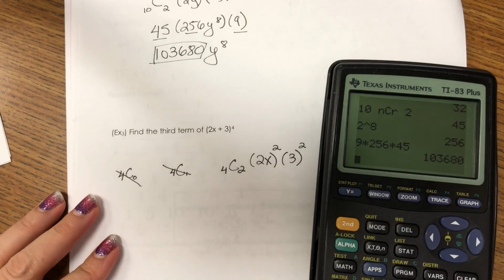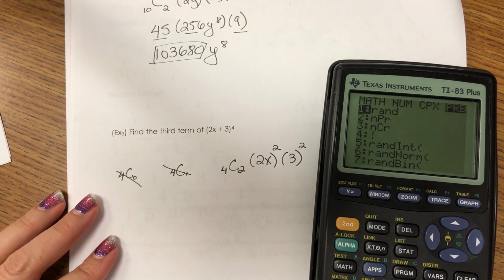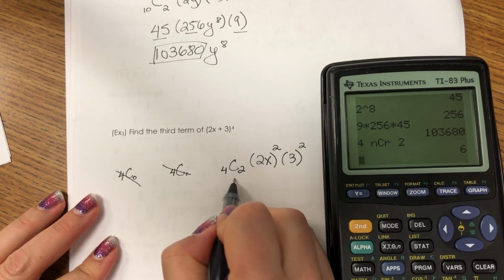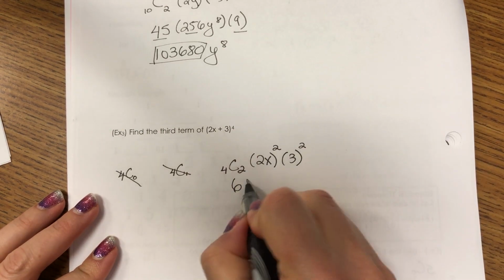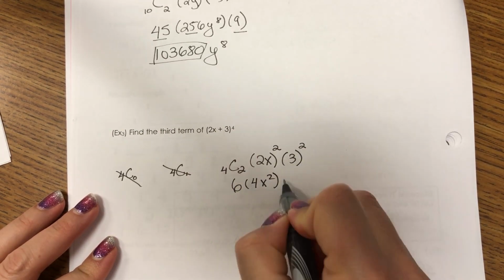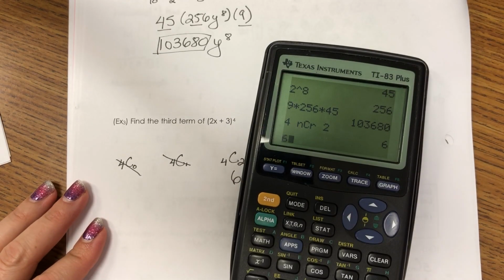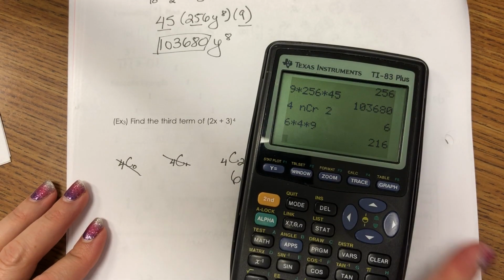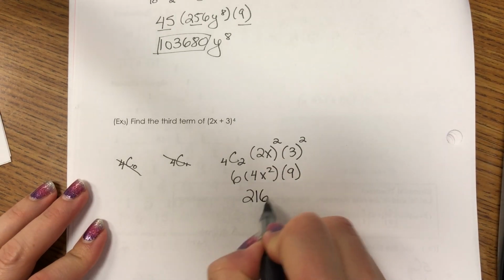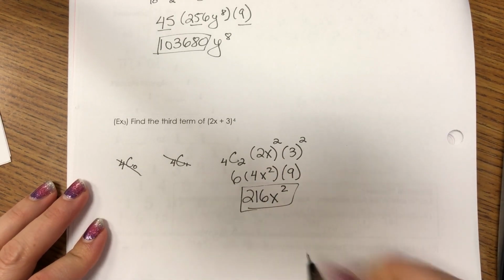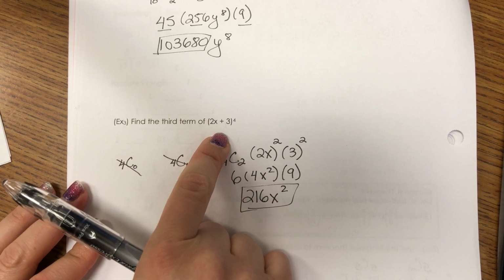All right, so let's see. 4C2 is 6. 2 squared is 4. 3 squared is 9. So we're going to do 6, 4, and 9 all multiplied. 216 x squared is the third term of that binomial.